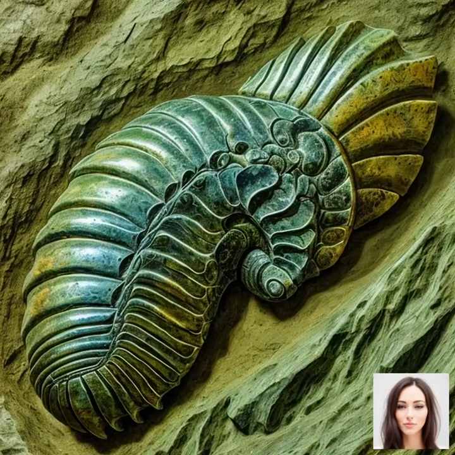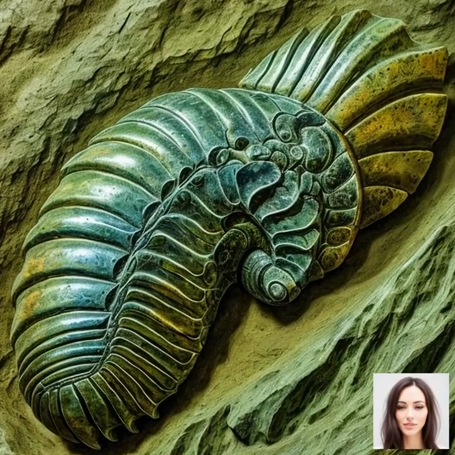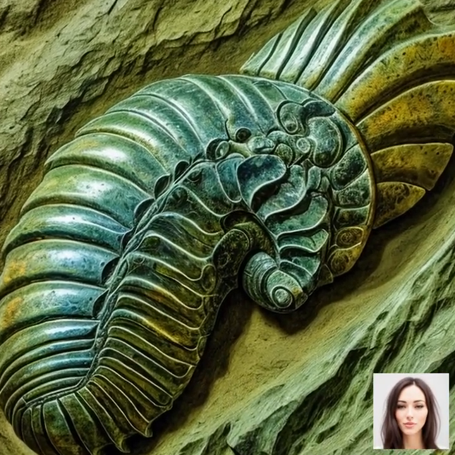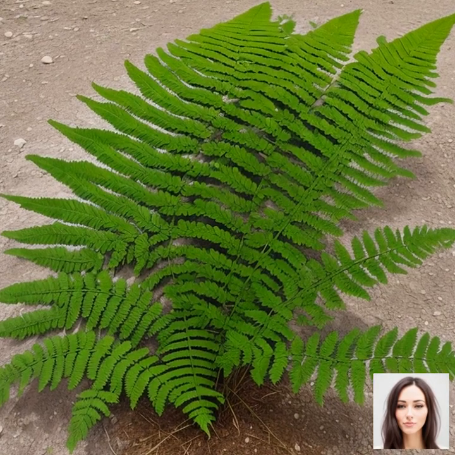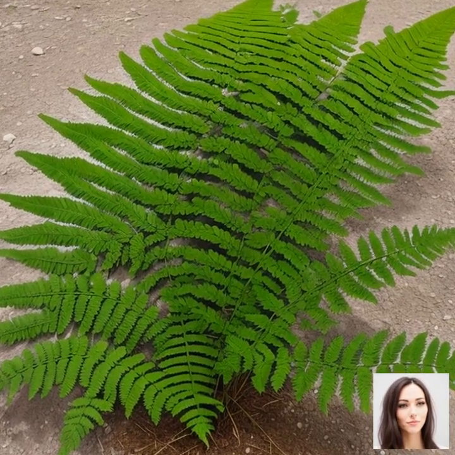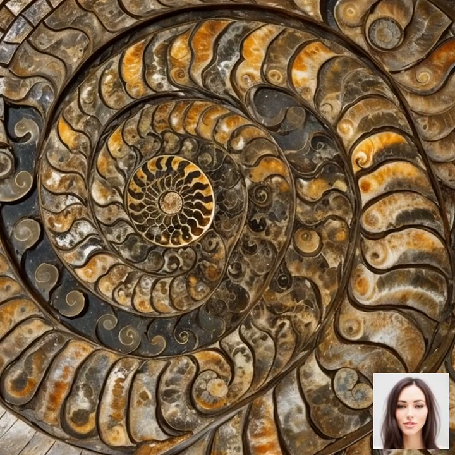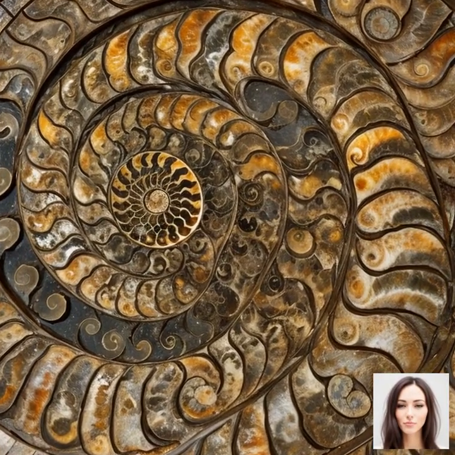Finally, we have the preservation of the organism's remains in rock. As the layers of sediment continue to accumulate and harden, they eventually form sedimentary rock. The mineralized remains of the organism are now preserved within this rock, essentially immortalizing them as a fossil.